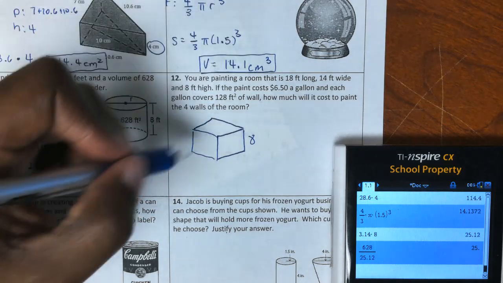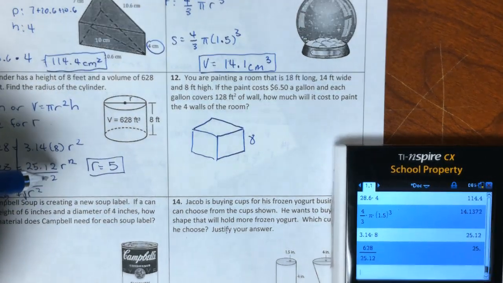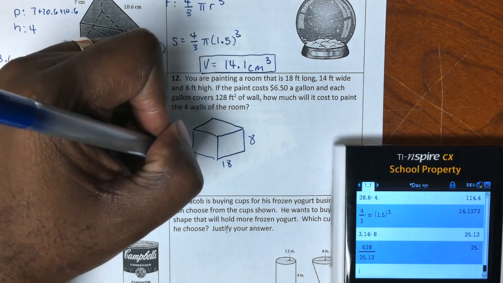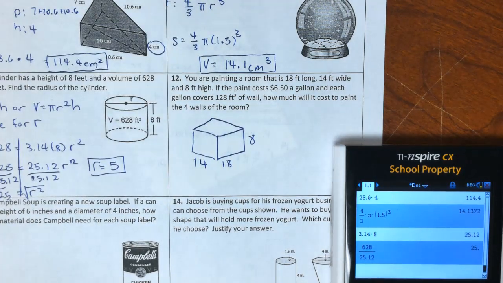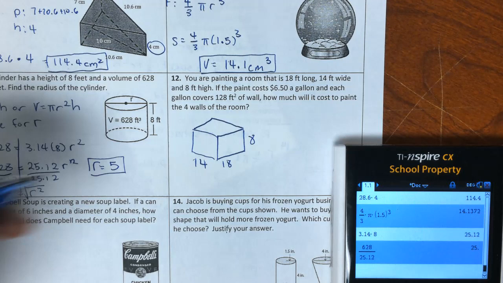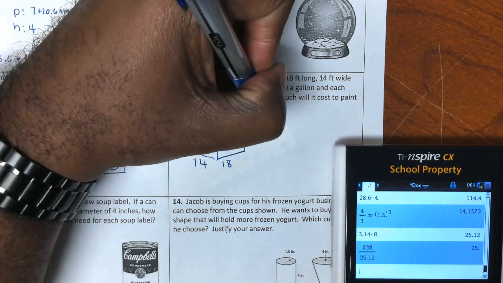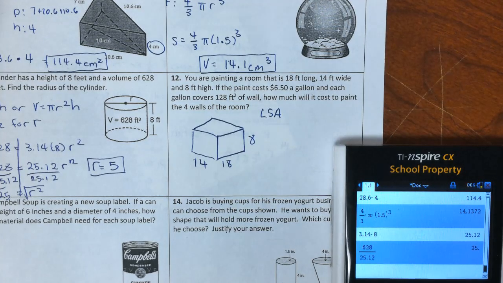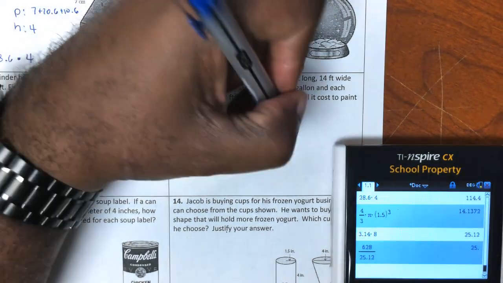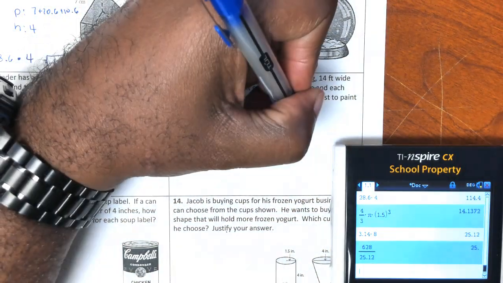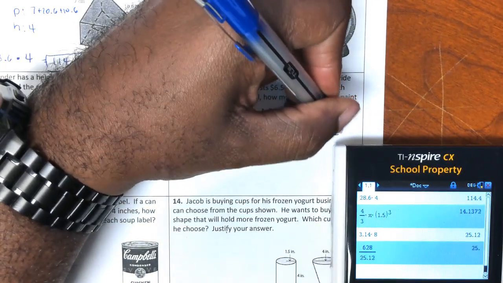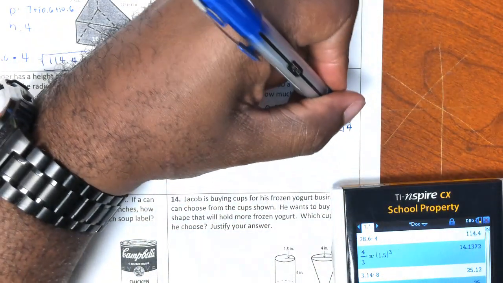So if the height is 8, this is going to be 18, and this is going to be 14. From there, we know we're doing lateral surface area of a prism. First we're going to find P, and P is going to be 2 times 18 plus 2 times 14.